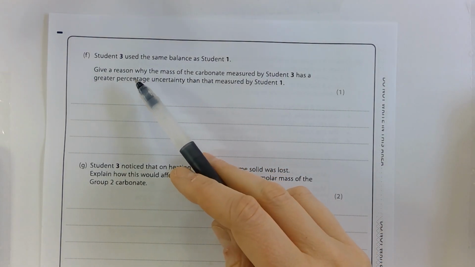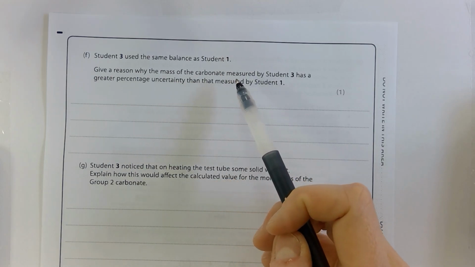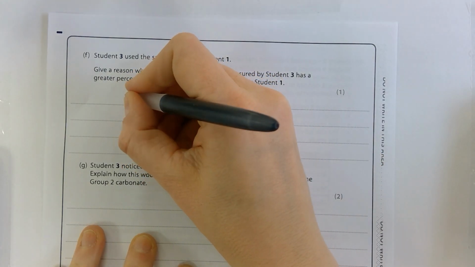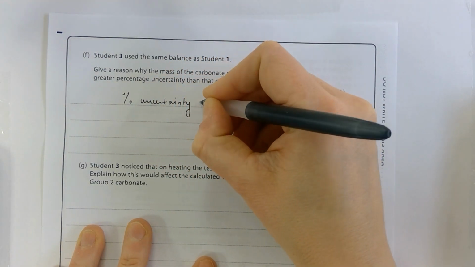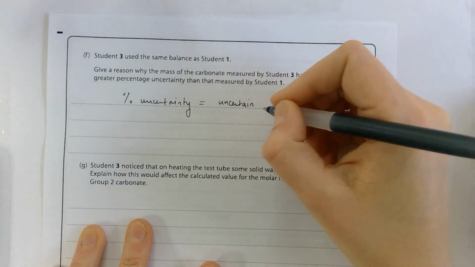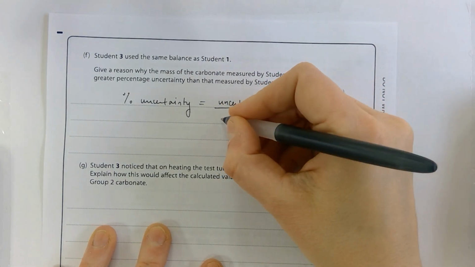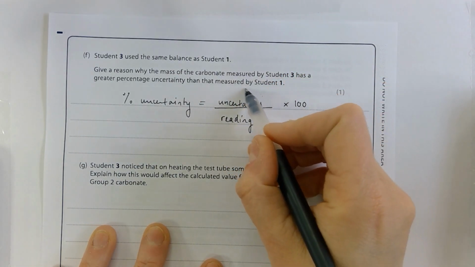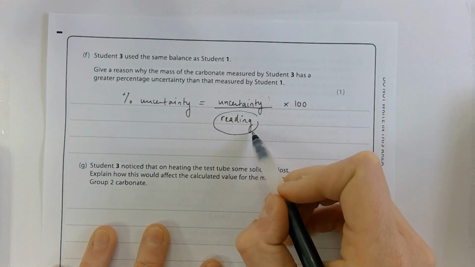Okay, so student 3 doing the thermal decomposition used the same balance as student 1. Give a reason why the mass of carbonate measured by student 3 has a greater percentage uncertainty than for student 1. So you should know the percentage uncertainty depends on the uncertainty of the measuring instrument. So that could be plus or minus 0.1 grams. You're not told what it is in this particular case. So it's the uncertainty divided by the reading or the measurement, and then obviously times 100. Now the uncertainty has to stay the same if they're using the same balance each time. So the change must be the reading.